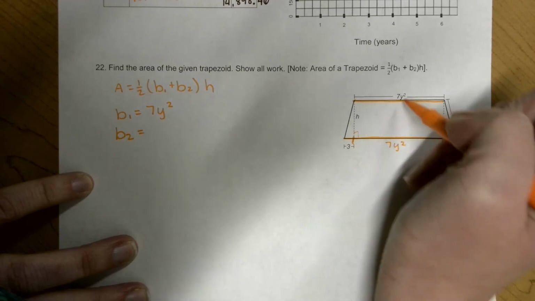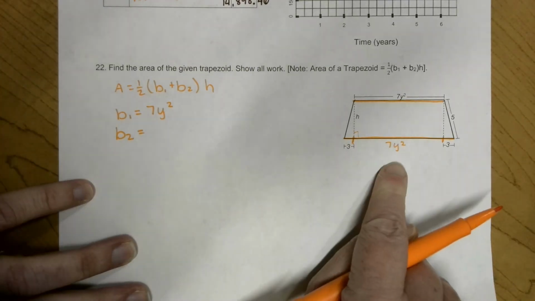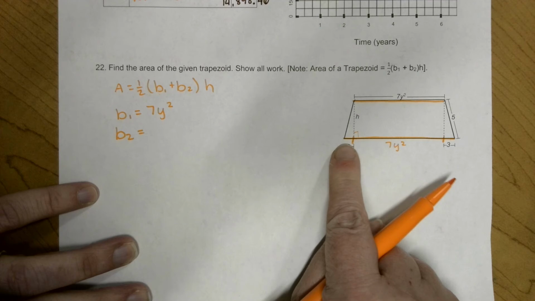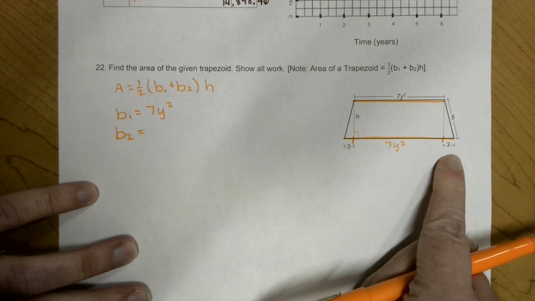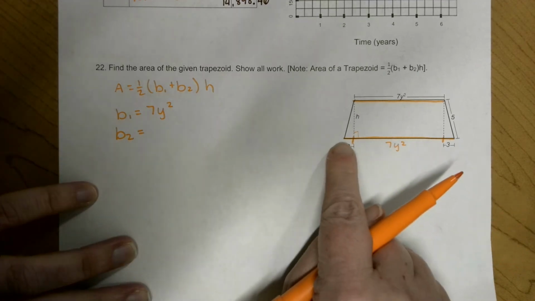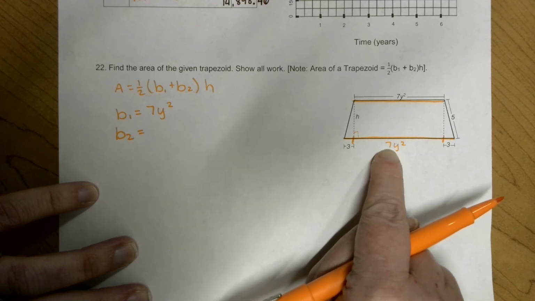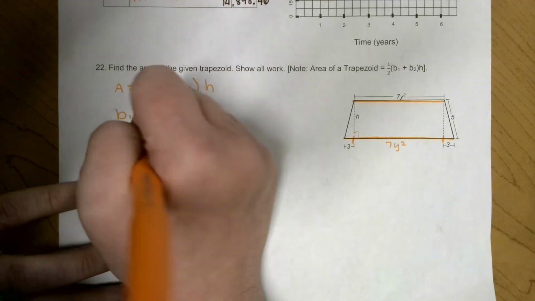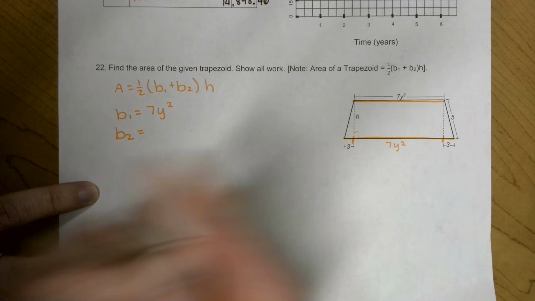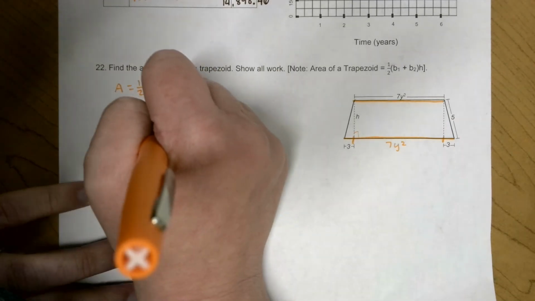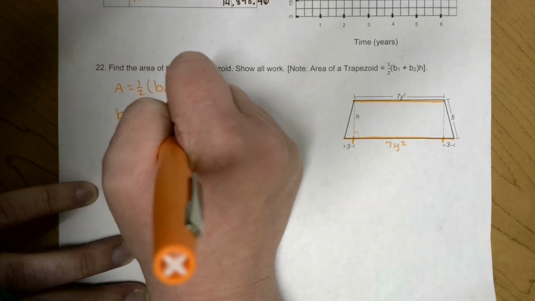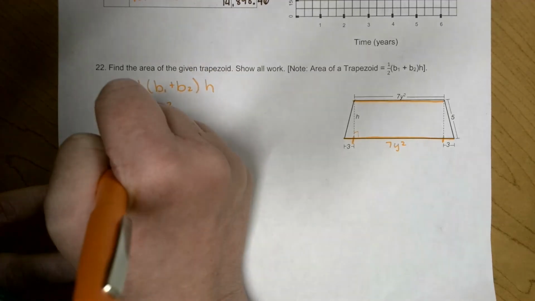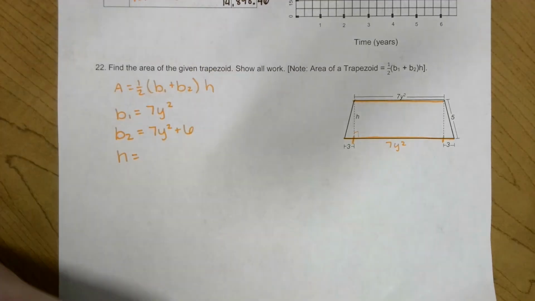It's the same length. You also have 3 over here and 3 over here. So the whole base is 3 plus 7y squared plus 3. Well, 3 and 3 are like terms. You can add them and get 6. So base 2 is 7y squared plus 6. Okay, and then I need the height.